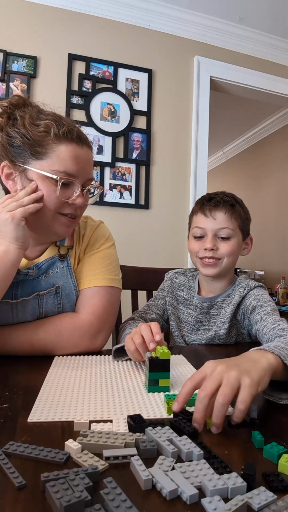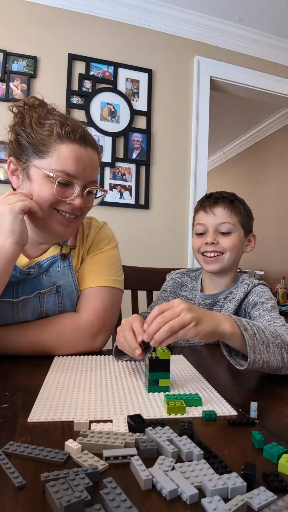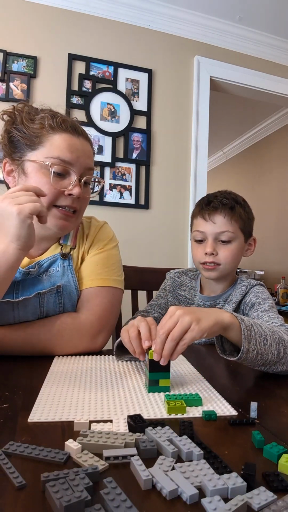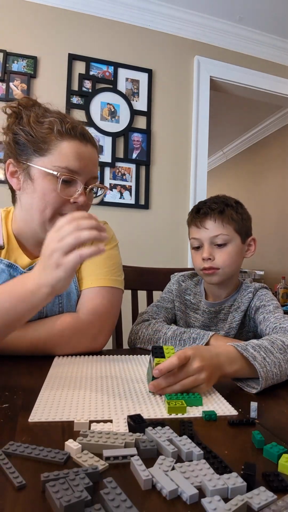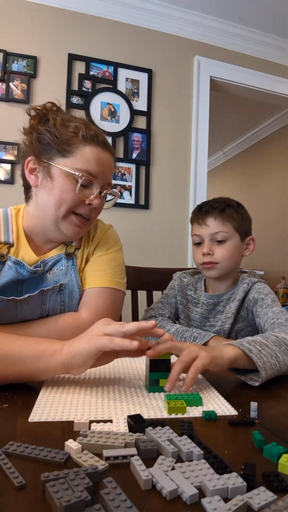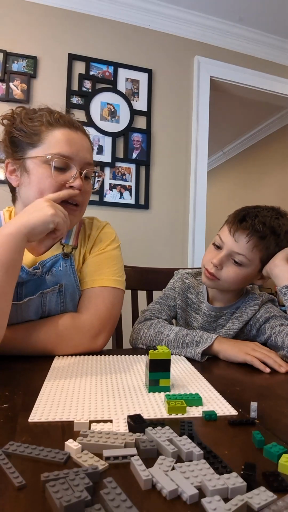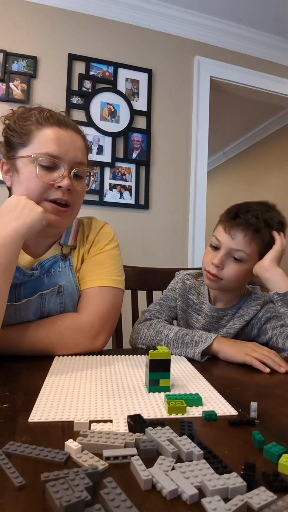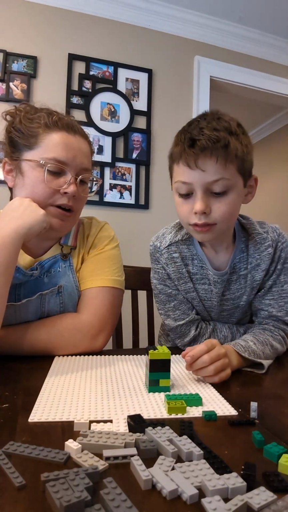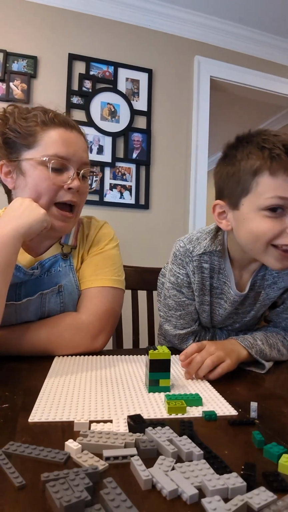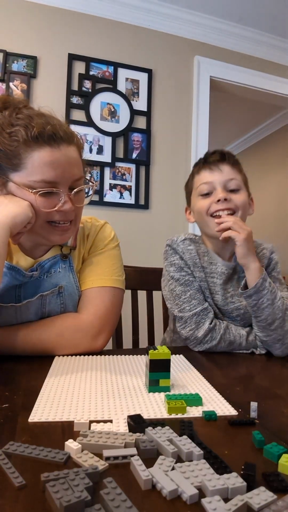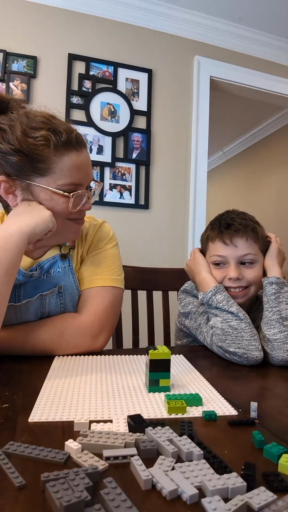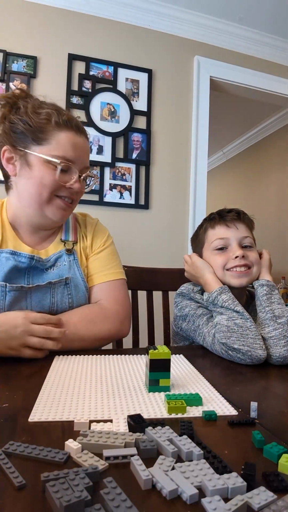But I need this tower done by a certain time, right? And I need it to be this high. But now instead of a square shape, I want it to be in more of a round shape. Can you make it into a round shape now?